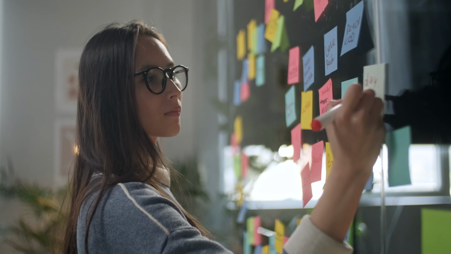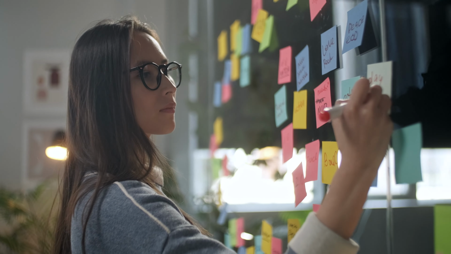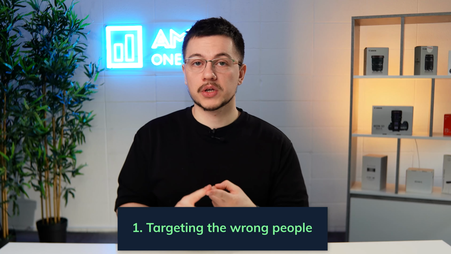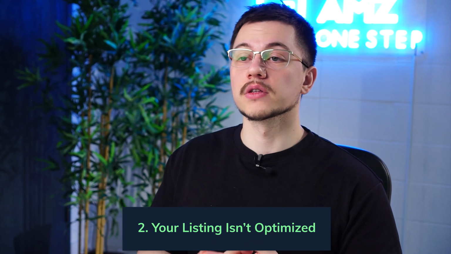It's always recommended to set your most important KPIs beforehand, KPIs being key performance indicators. Then you can more accurately gauge each campaign's performance week by week. It's also worth noting the difference between traffic and conversions. An ad can dramatically increase the traffic to a page. But if it doesn't increase conversions, one of two things is happening. One, you're targeting the wrong people. Or two, your listing isn't optimized, and when people reach your page, they're not convinced enough to buy.